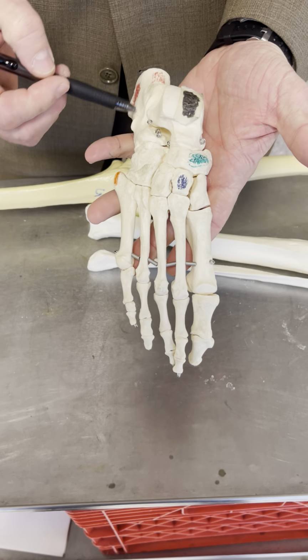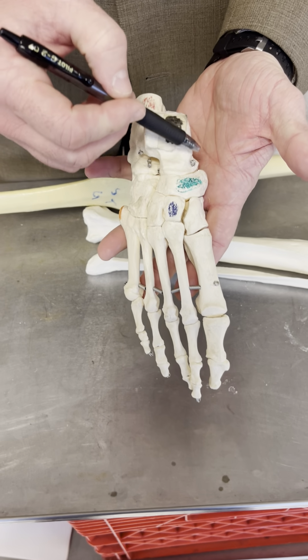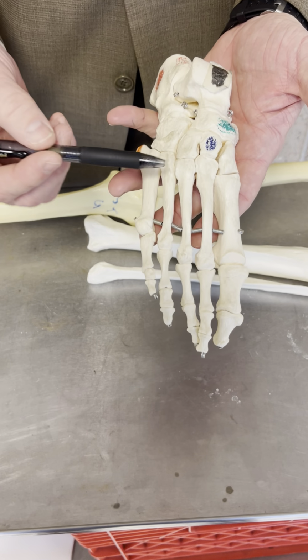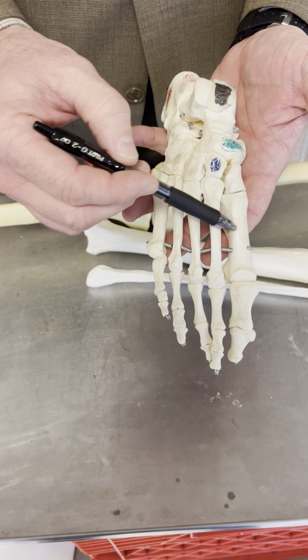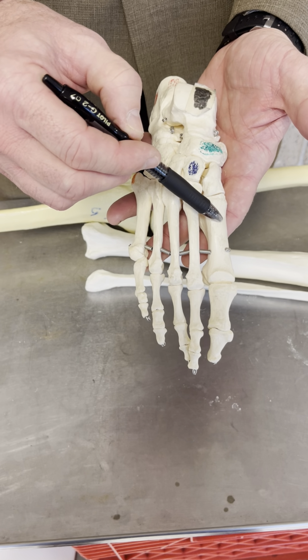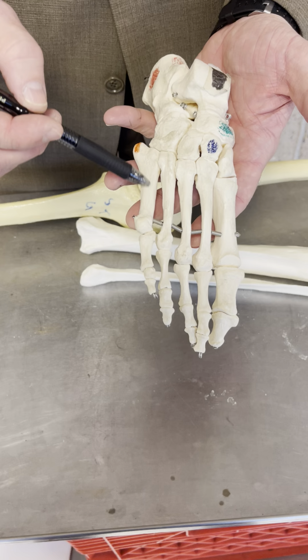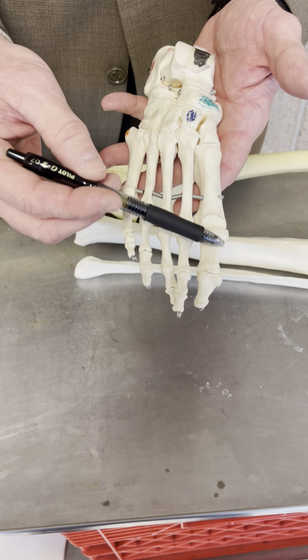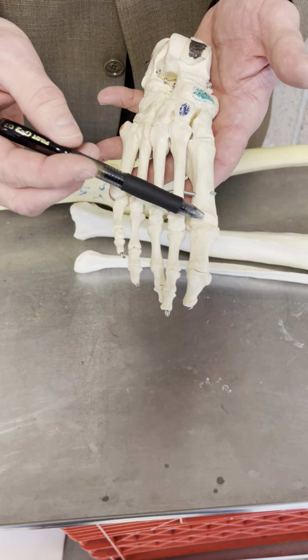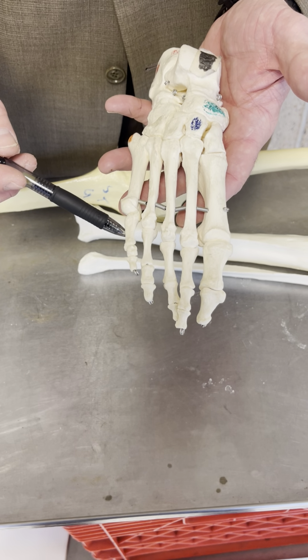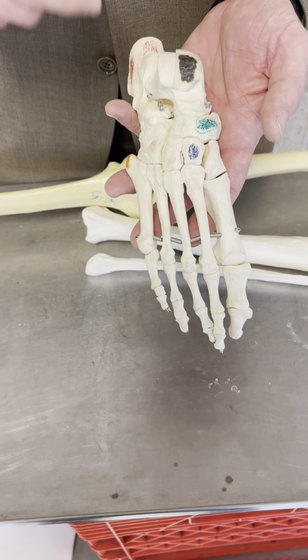There are 7 bones that are most proximal, called the tarsal bones. Then we have metatarsal bones. There are 5 of them from digit 1 on the big toe over to digit 5, the little toe. And then we have the third group of bones called the phalanges that make up the digits or the toes. So let's start with the tarsals to begin with.